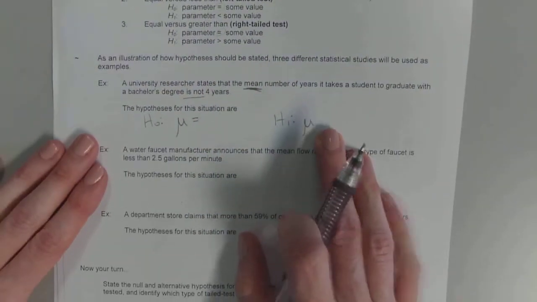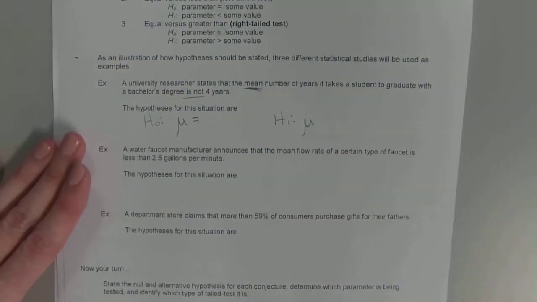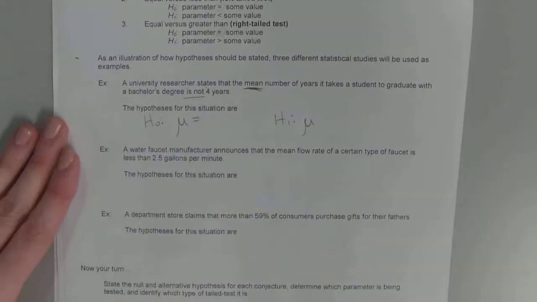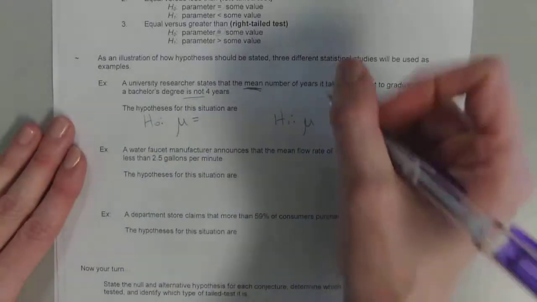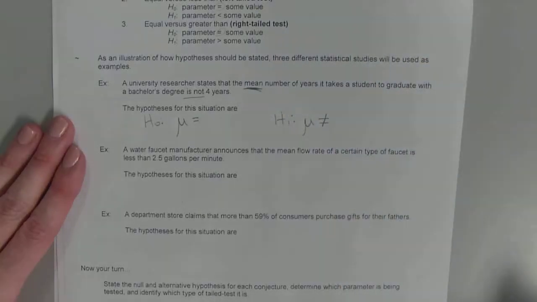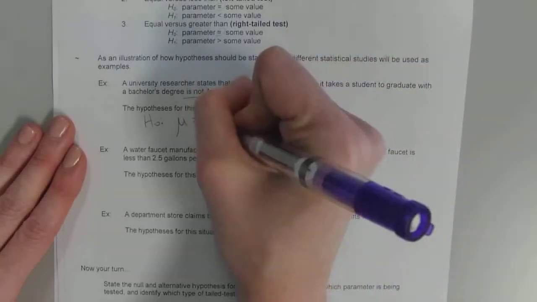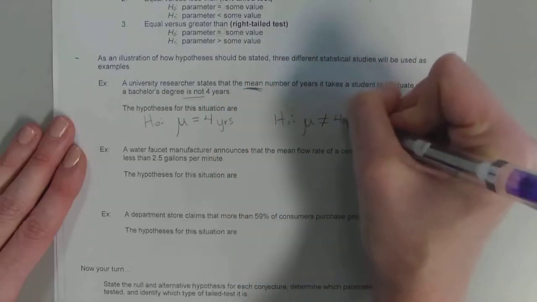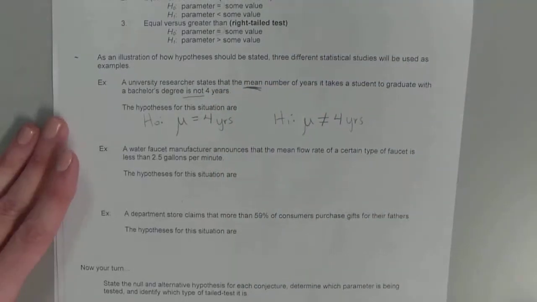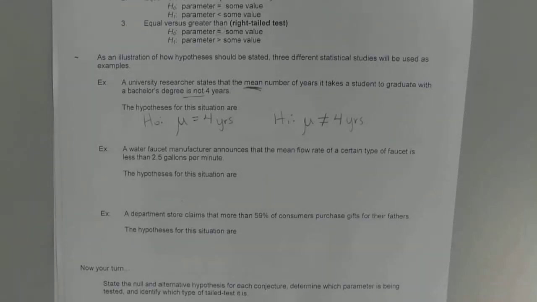What does the alternative always have? What we're trying to disprove, right? And this one said is not 4 years. So what's the symbol for is not? That equal with the slash. Okay? So that means somewhere out there, someone tried to say you should get your bachelor's degree in 4 years, and someone's trying to say, you know what? I don't think it's 4 years. Did they say whether it was less or more? No, they just said, I don't think it's 4 years.